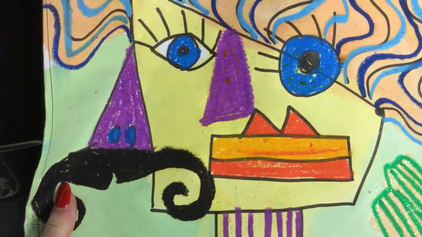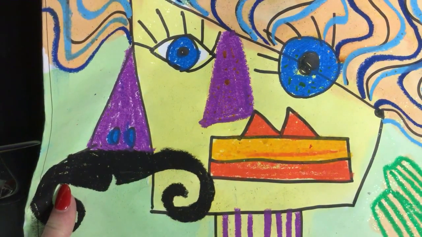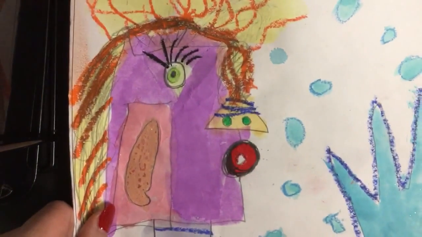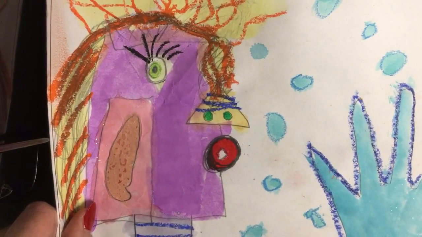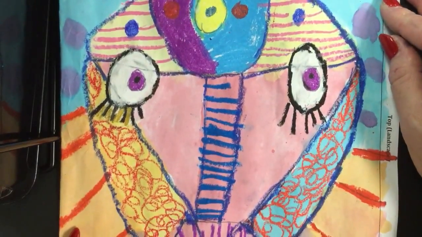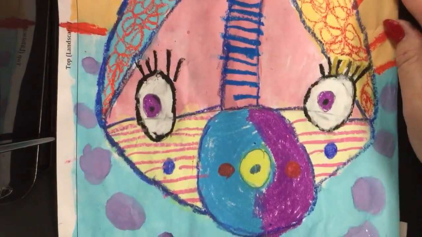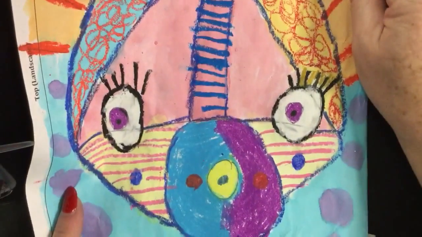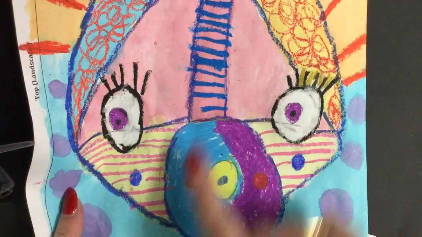Here's an example of one that's finished. And here's another example. This was done by a second grade student. Simplified shapes are what we want to think of when we think about Cubism. And here's another finished portrait. Actually, it goes this way. And this is your eyes, the bridge of the nose, and a mouth area, with lots of patterns, lines, and texture.